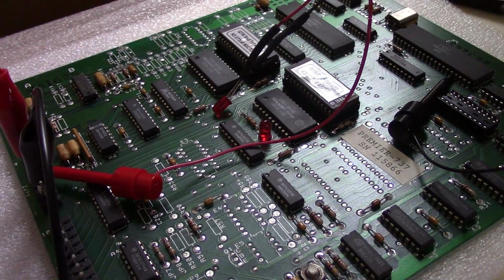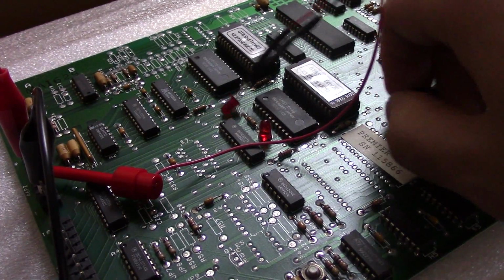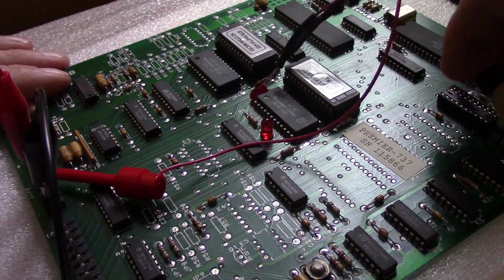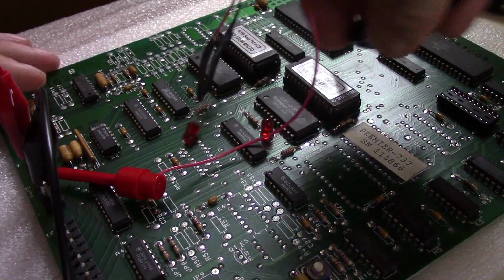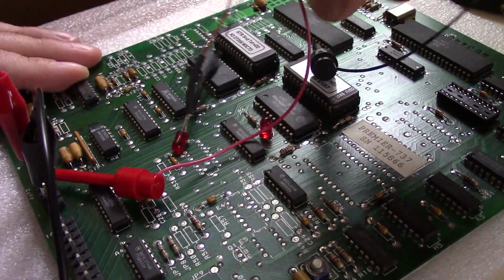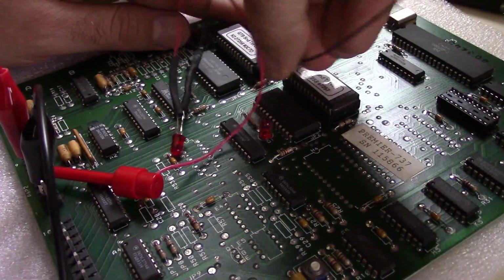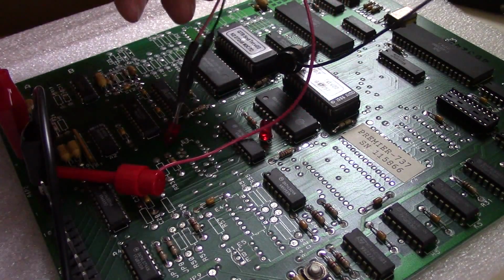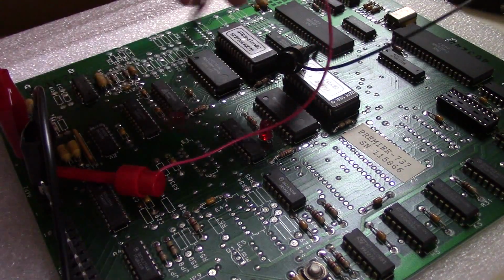So now what I'm going to do is, I've taken the power off the board, and I'm going to take the clip off of pin 17 on this 6502, and I'm going to hook it to pin 17 on this 6502. Sorry for bumping the camera there. Okay. So now we're going to power it up again.